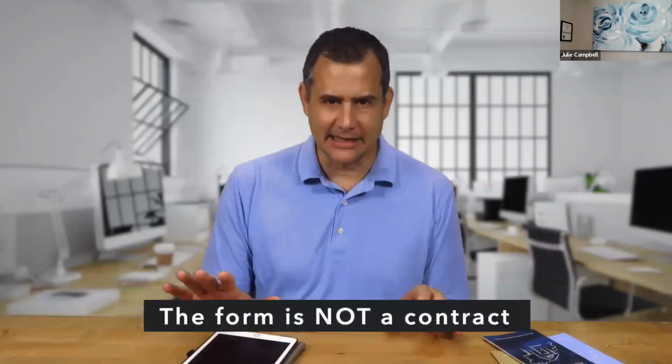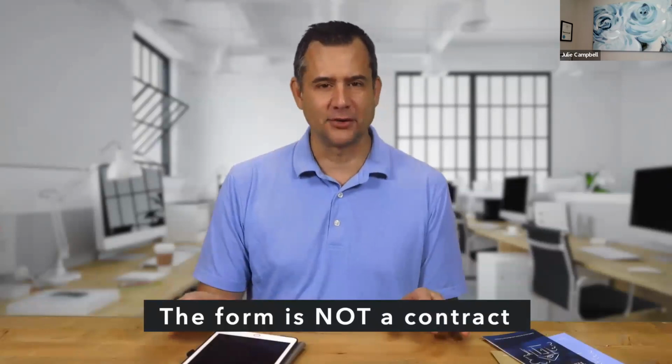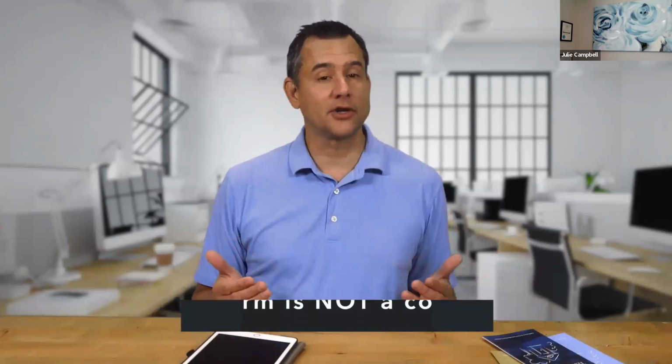The Working with Real Estate Agents disclosure is not a contract. Signing it does not obligate you to work with the agent who presented it to you. Your signature is just an acknowledgement that you've received the disclosure form.